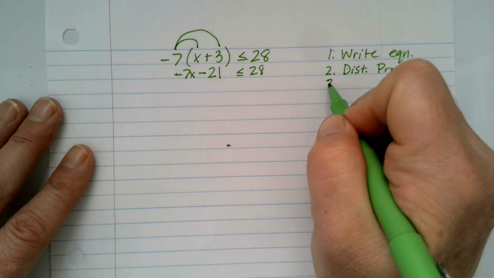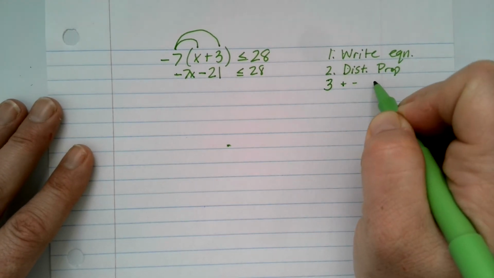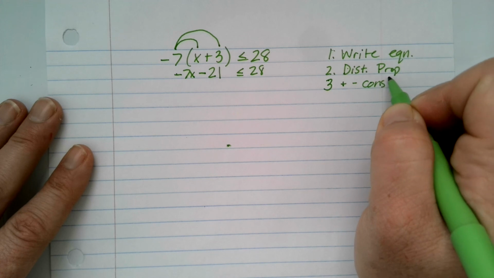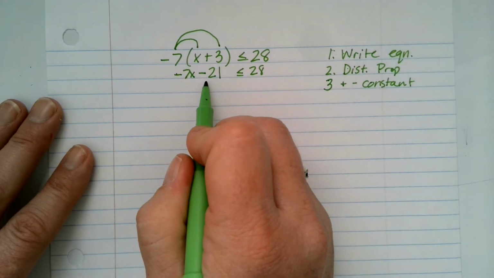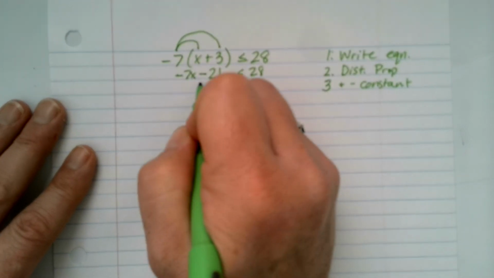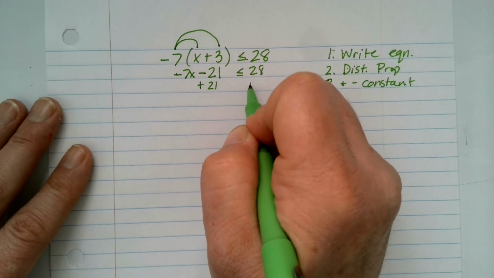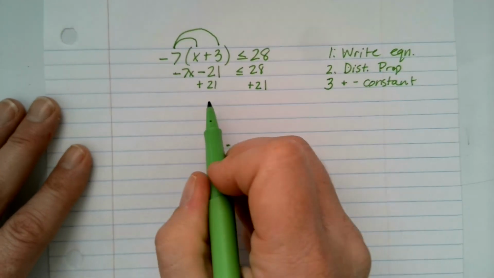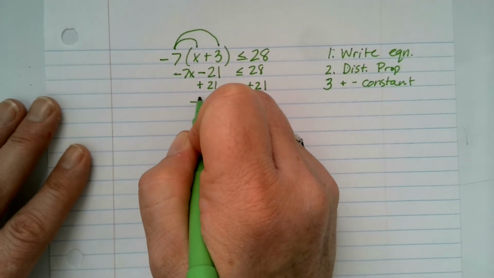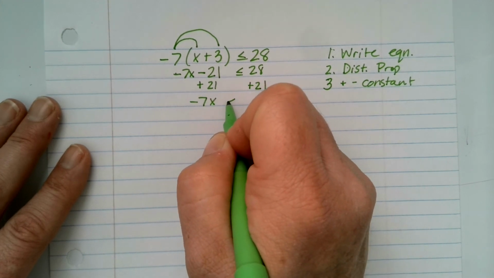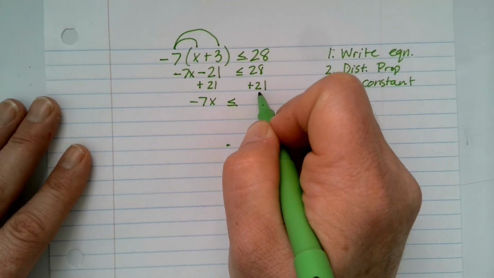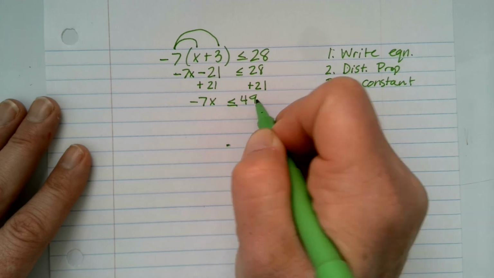Step number 3 is going to be add or subtract the constant on the same side as your variable. So we're going to add 21 to both sides. Okay. When we do that, we have negative 7x is less than or equal to 49.